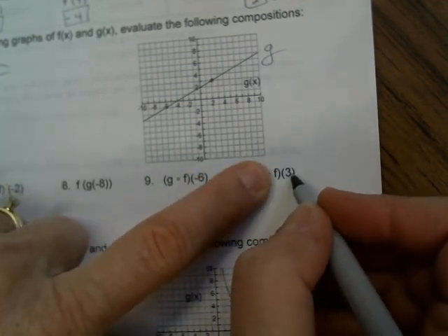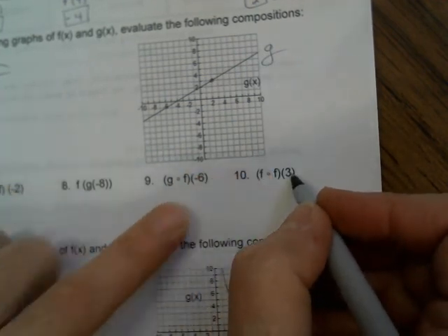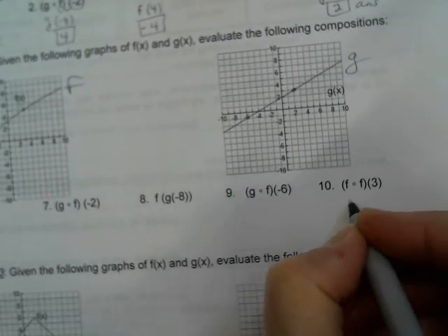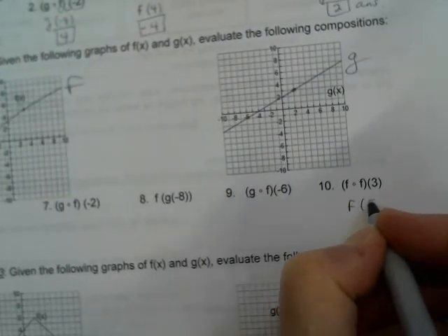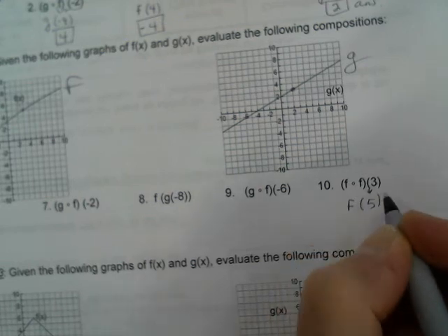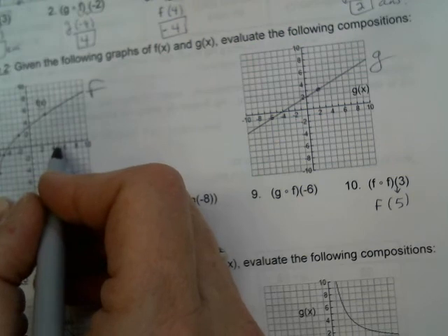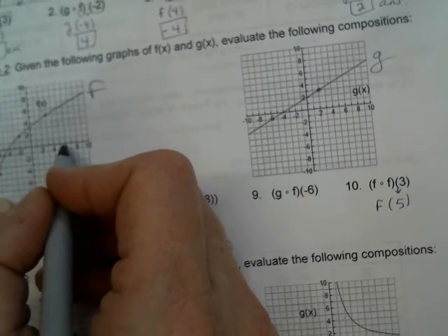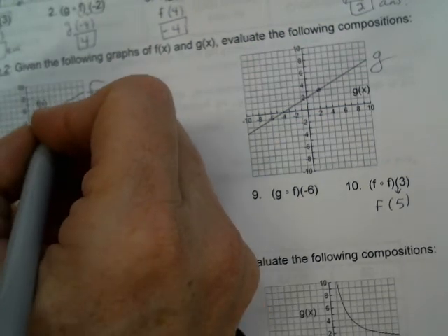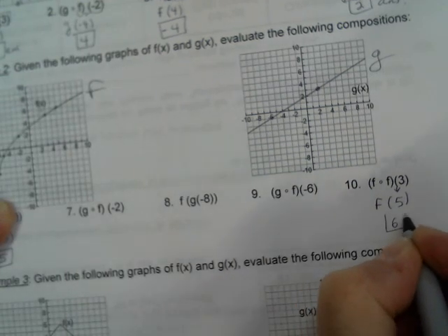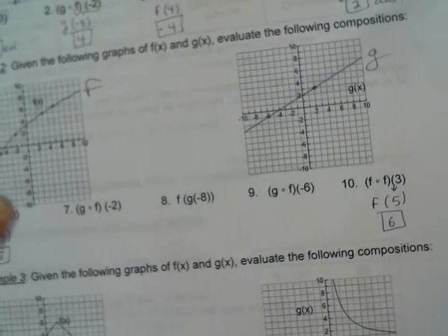So f of 3. f of 3 is, we've already done it, 5. So we're actually doing f of 5 because that's what that evaluated to. So what is f of 5? We're going to go all the way over to 5 here. Go up to this point. It looks like 6 would be the answer to this one. f of 3 is 6.